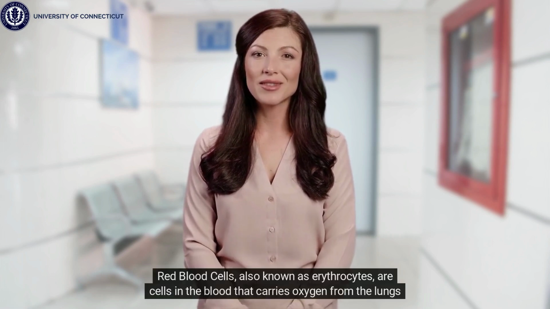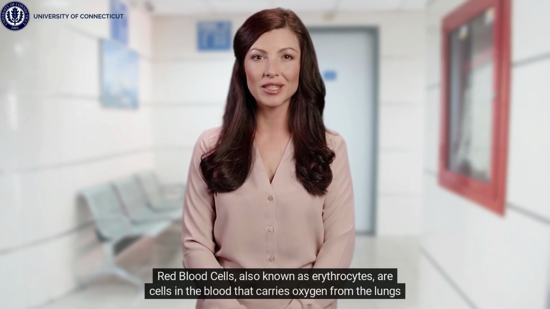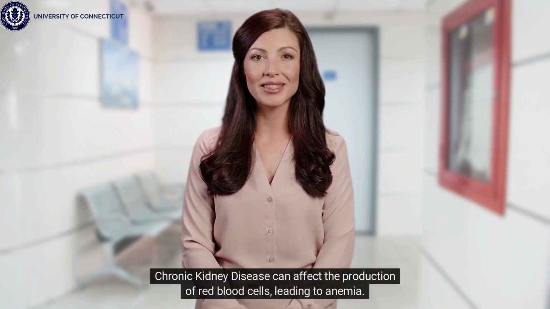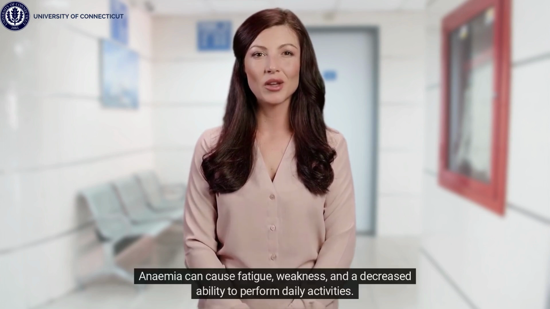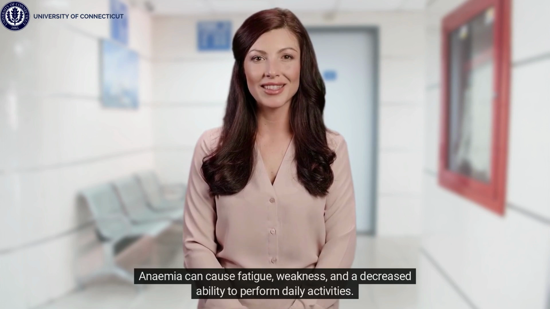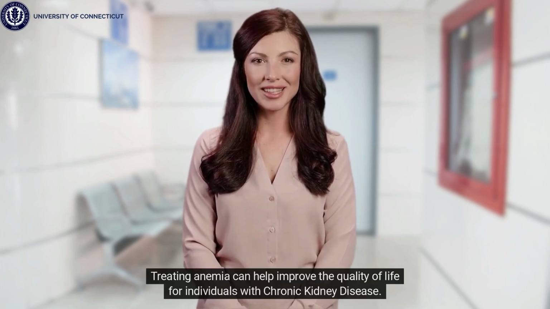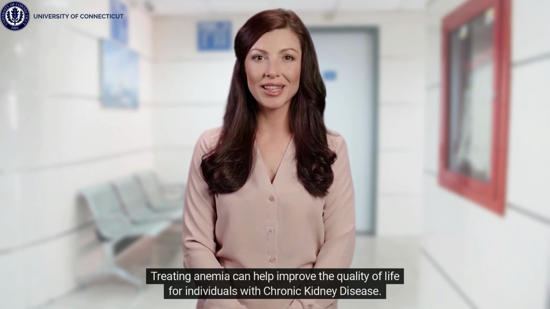Red blood cells, also known as erythrocytes, are cells in the blood that carry oxygen from the lungs to the rest of the body. Chronic kidney disease can affect the production of red blood cells, leading to anemia. Anemia can cause fatigue, weakness, and a decreased ability to perform daily activities. Treating anemia can help improve the quality of life for individuals with chronic kidney disease.